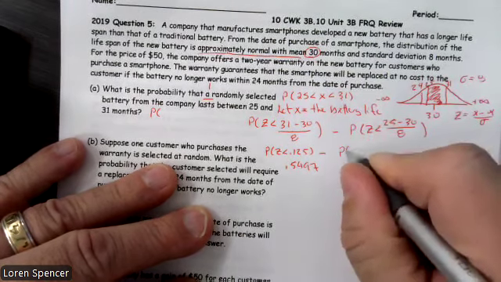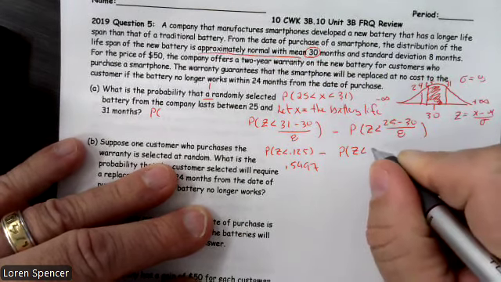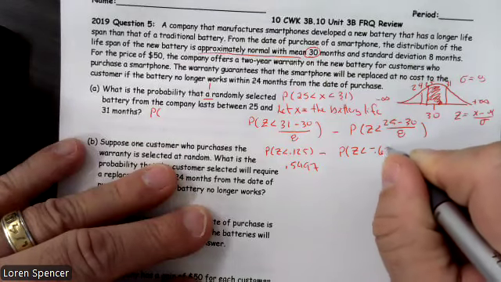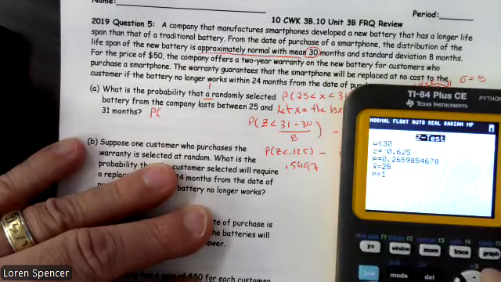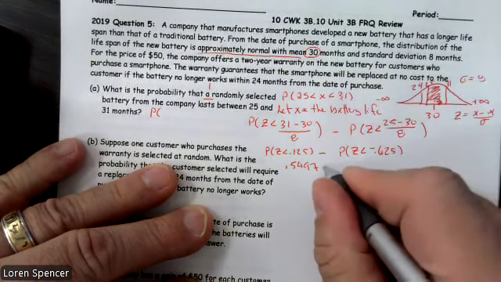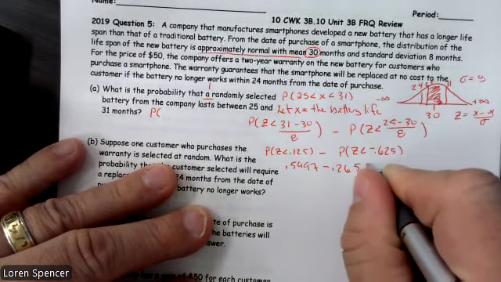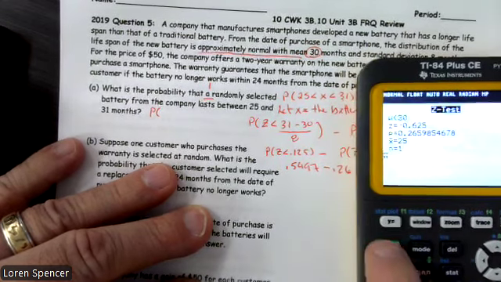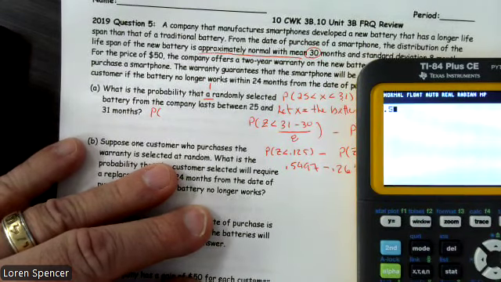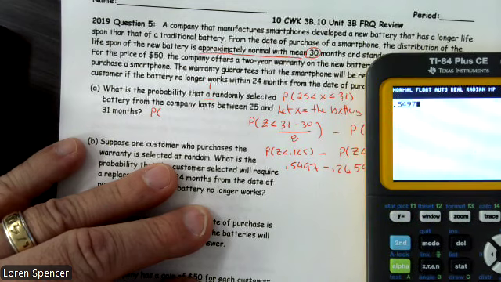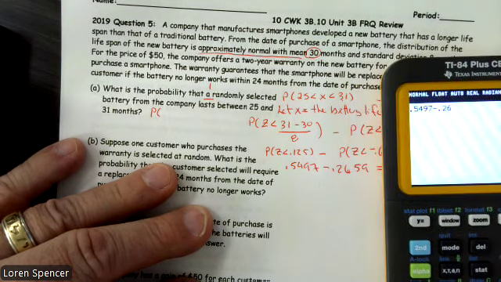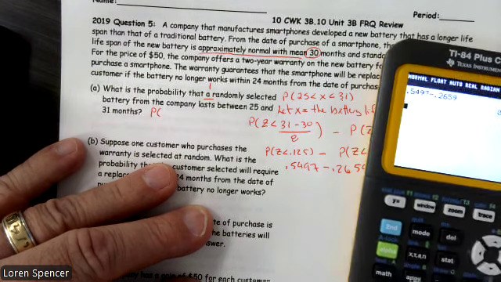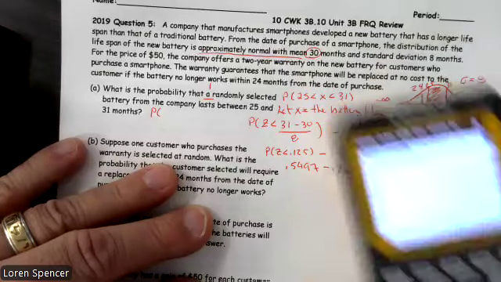So the probability that z is less than negative 0.625 happens to equal 0.2659. When I subtract those values, 0.5497 minus 0.2659, I end up getting 0.2838.